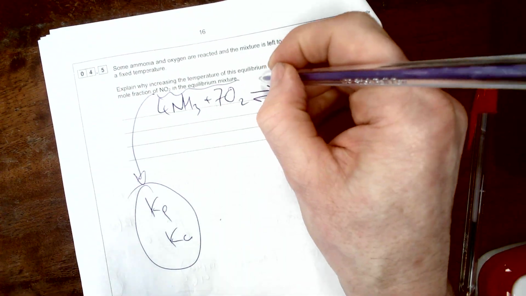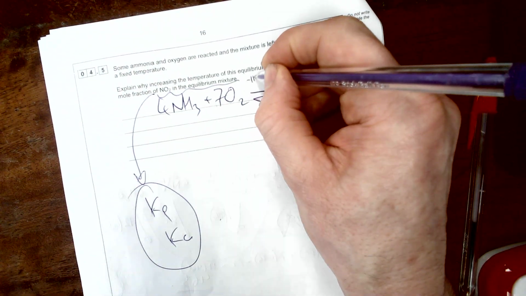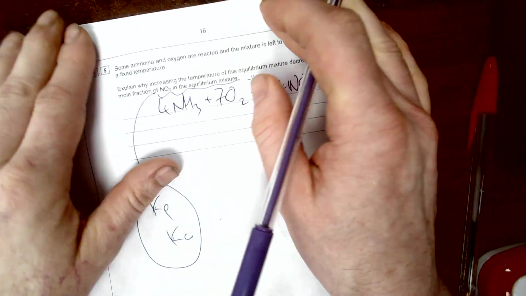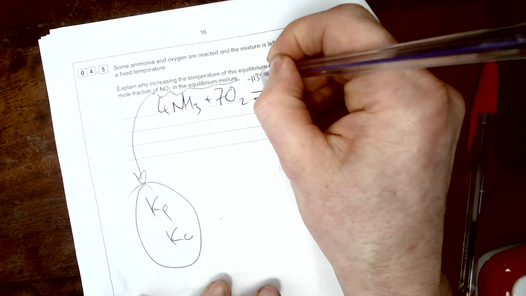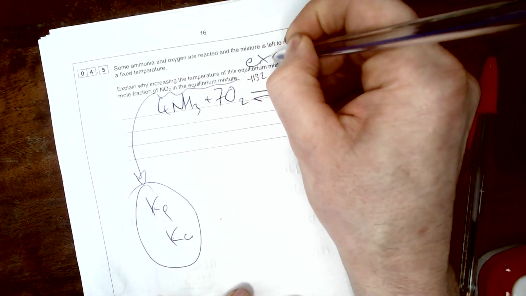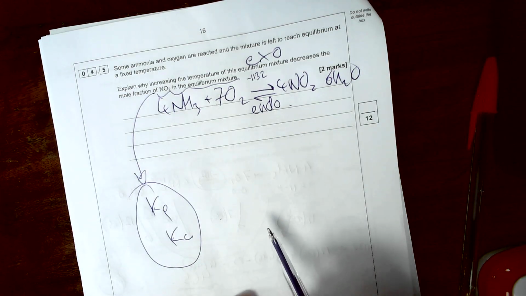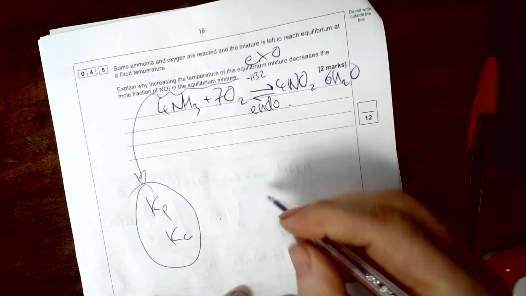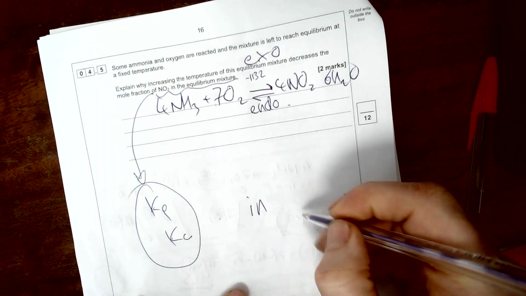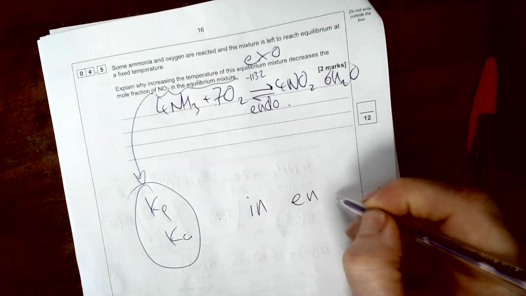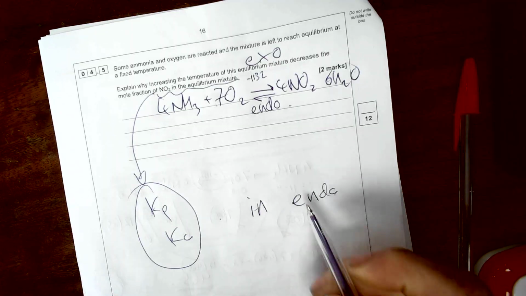Right, what have we got then? Well, the value for this was minus 1120? I could just literally turn over the page and find out. Minus 1132. And that means that it's exothermic in the forward direction and endothermic in the backward direction. We're going to increase the temperature. I know this fact. When you increase the temperature, it shifts in the endothermic direction.